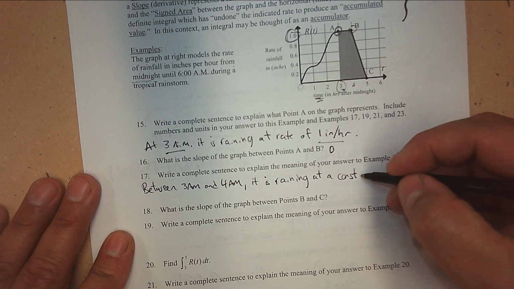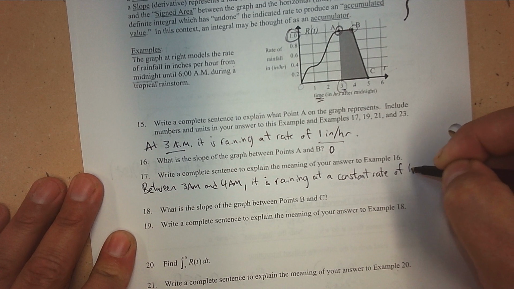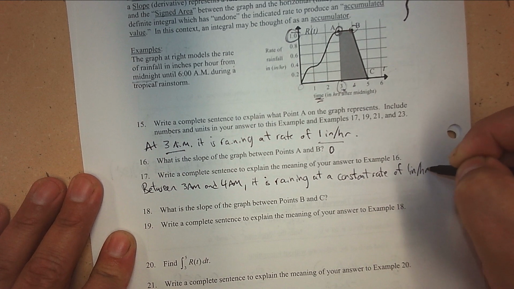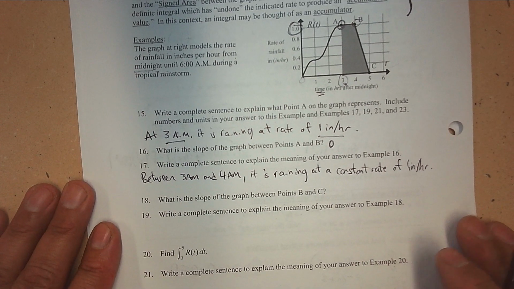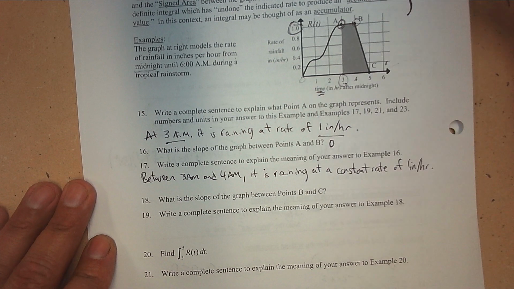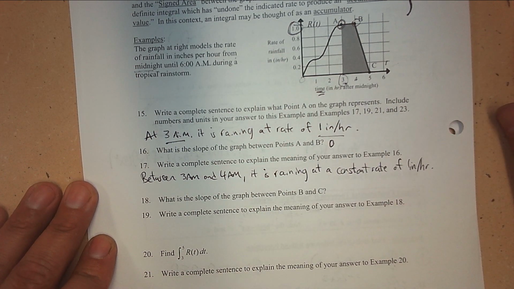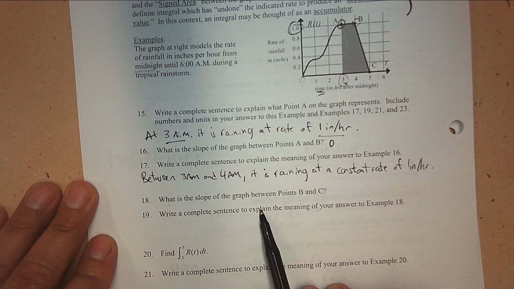So it's raining at a constant rate of what? 1 inch per hour. So that's what that flat line means. It's the rate. And so it's still raining. It's just not raining harder or raining softer. It's raining at exactly the same level between 3 a.m. and 4 a.m. What is the slope of the graph between B and C?